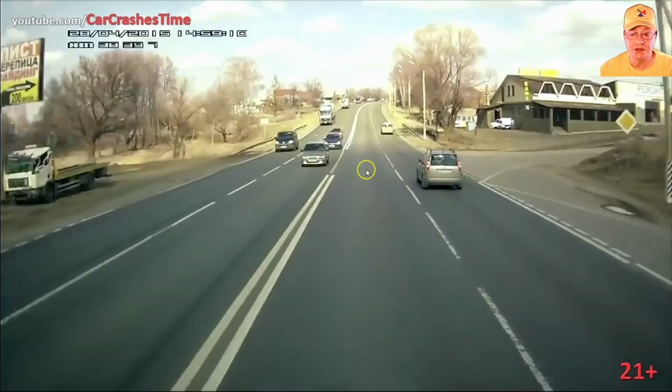So at this point, the driver had really three options. He could have gone into the right-hand lane. He could have continued straight ahead and impacted the driver ahead of him. Or, as you saw, he could have swerved to his left into the path of oncoming traffic. Now, each of these options would have been increasingly more dangerous.